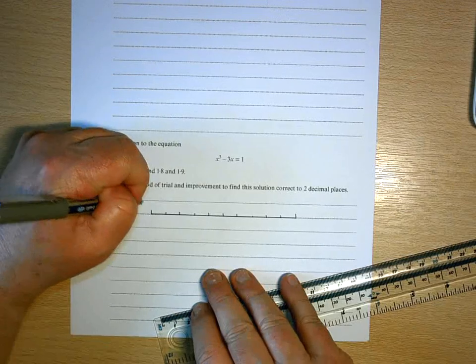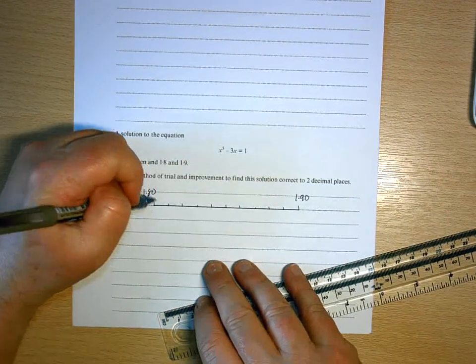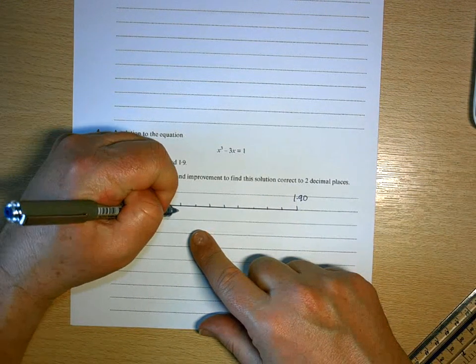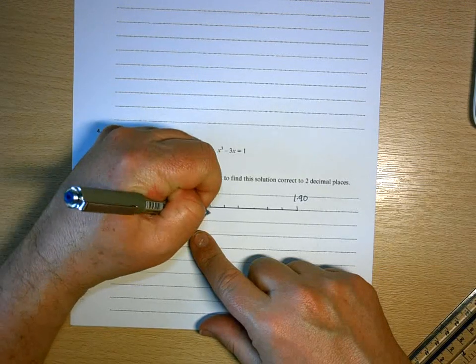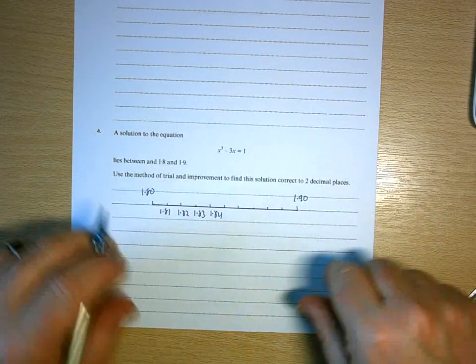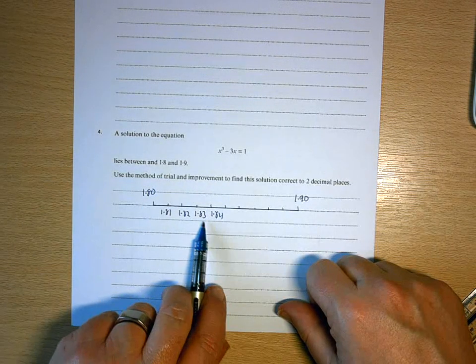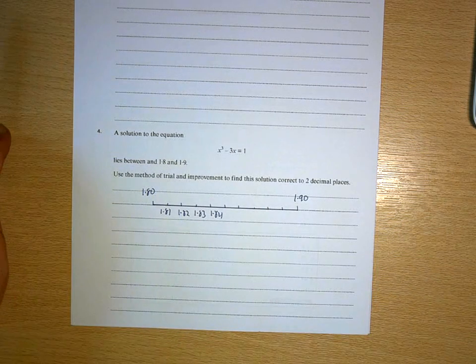So that's 1.80, 1.90, and then between the 2 decimal places you'll have 1.81, 1.82, 1.83, 1.84, and so on. Probably need to make it a little bit bigger. And you're searching, and when you get it between 2 of those, you then have to go to 3 decimal places in order to test.